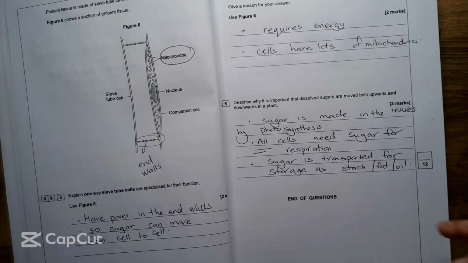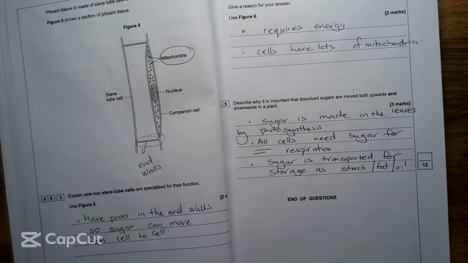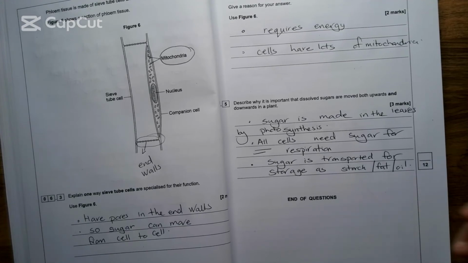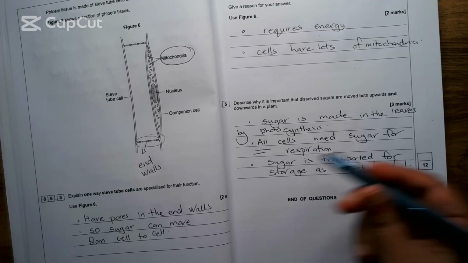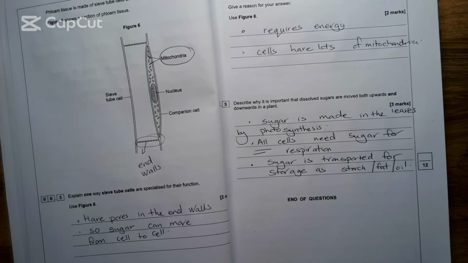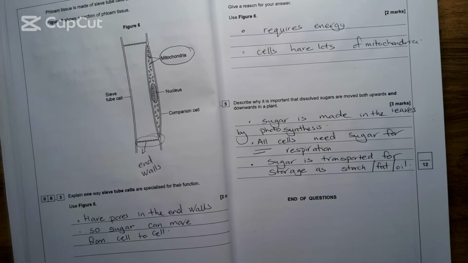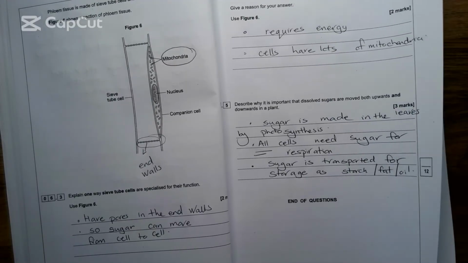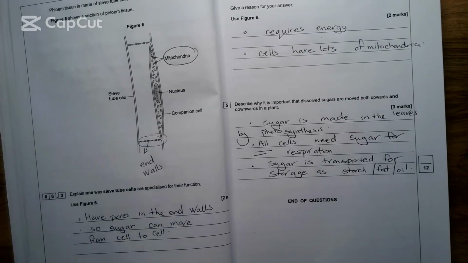We can just write 1, that's fine. Or you can say sugar is transported to meristems for growth, or for cell division, or for mitosis, but this is an easier bullet point to jot down. And that brings us to the end of the paper.